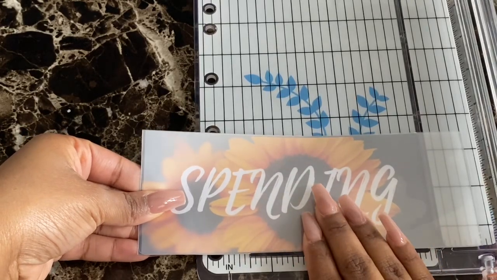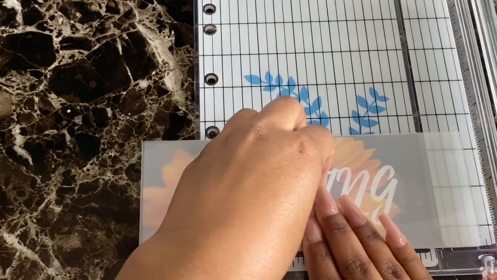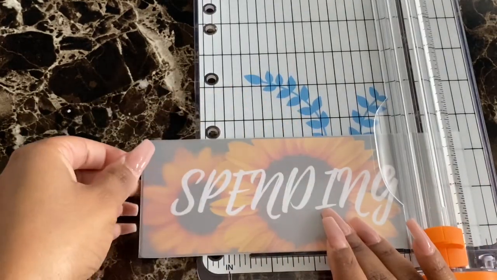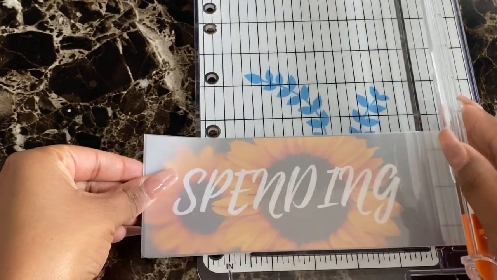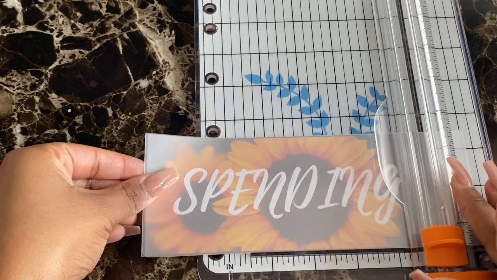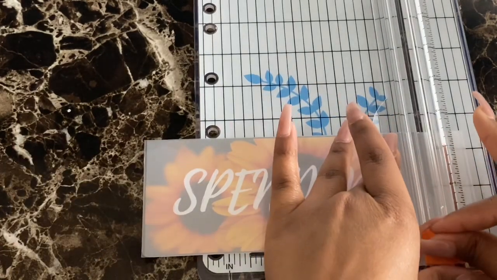And just a disclaimer, guys, this is my first time making the envelopes with the clear backing, so please bear with me if they do not come out perfect. Just keep that in mind.